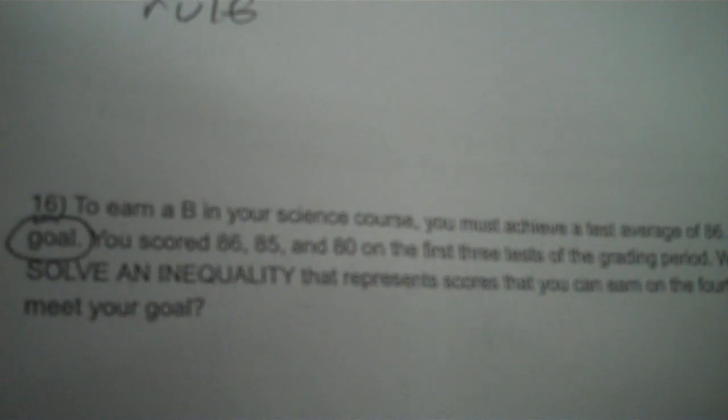Average rule. To earn a B in your science course, you must achieve a test average of 86. This is your goal. You scored 86, 85, and 80 on the first 3 tests of the grading period. Write and solve an inequality that represents scores that you can earn on the 4th and final test and meet your goal. Now, if I have to write an inequality based off a goal, I'm going to want to use the greater than or equal to. And my goal is 86.